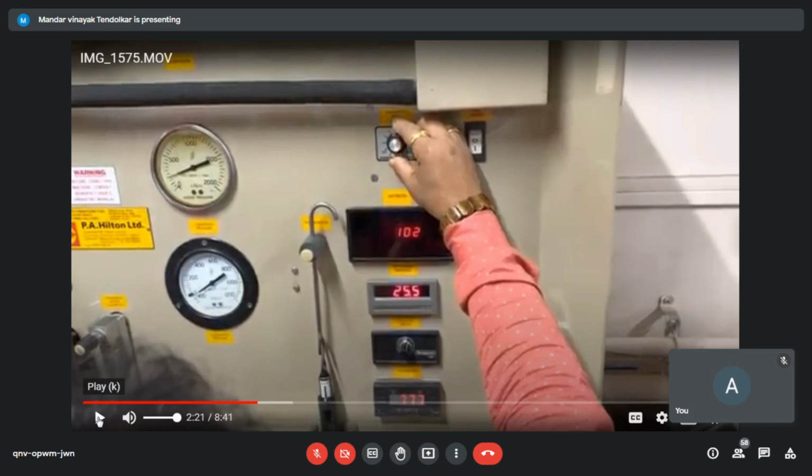So finding out COP becomes very simple. Compressor calculations, that is compressor input, is the denominator part, and this is the numerator, evaporator input, that is directly known. I need not calculate for m dot into delta H and so on. Directly given. This is DC supply.